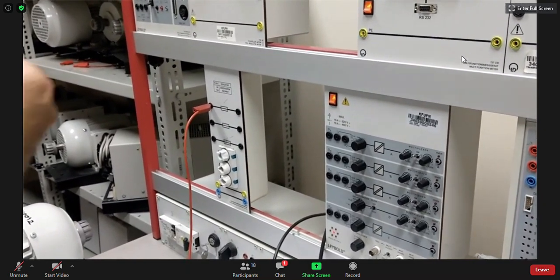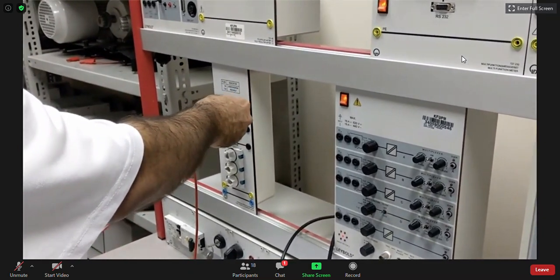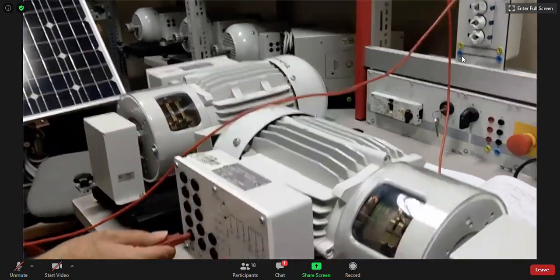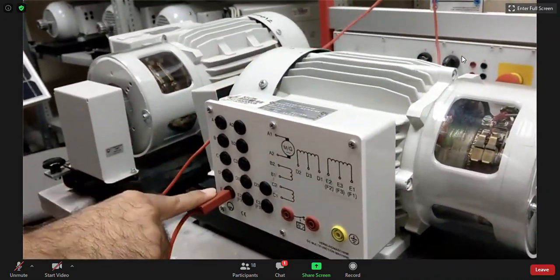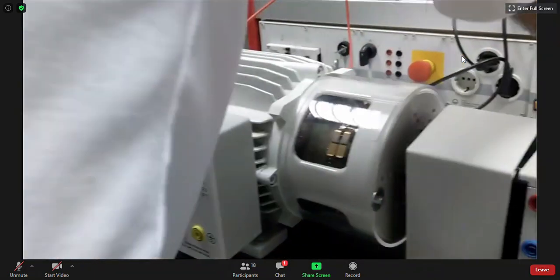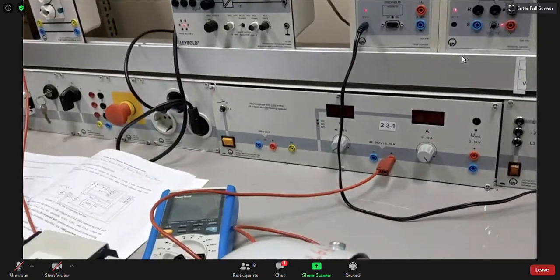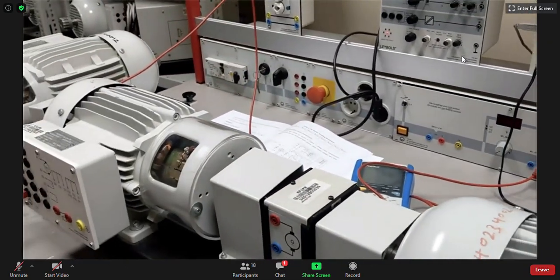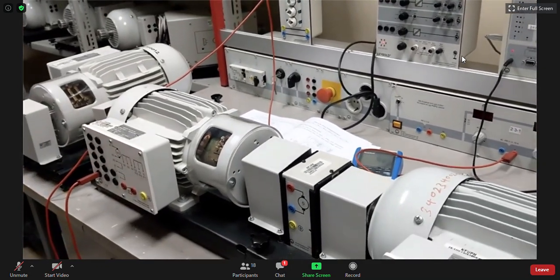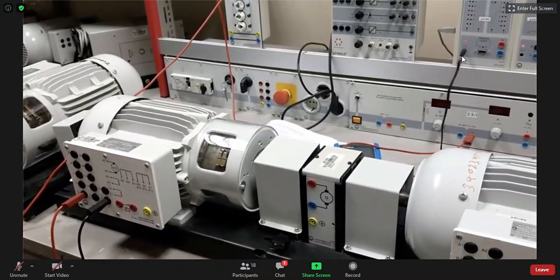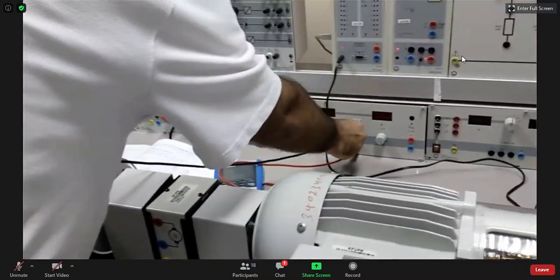So after the fuse it will go to our machine, to the field windings here. Okay, the shunt field windings. And where does the negative part of the machine will go? It will go to the lower terminal of the field winding. So let's go ahead and do that. So this is basically the lower section will go to the negative part.